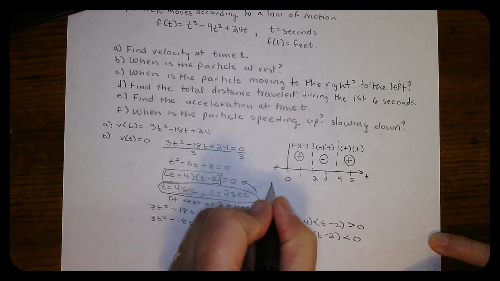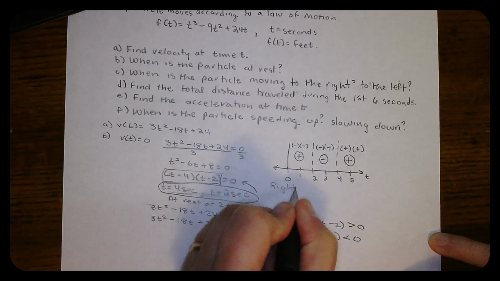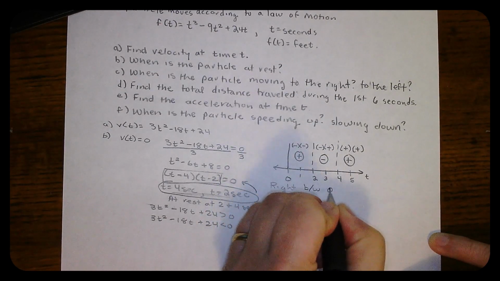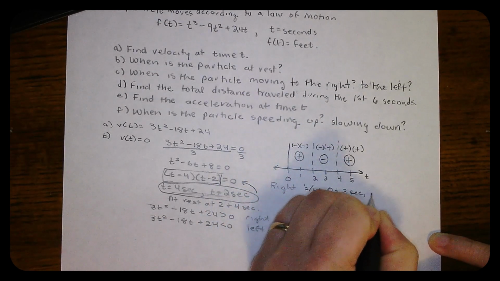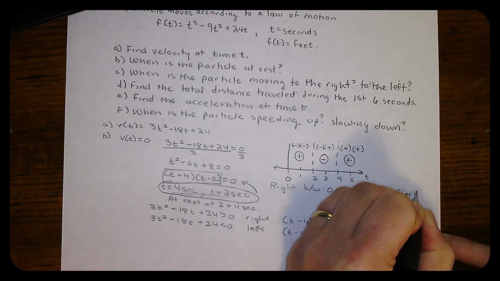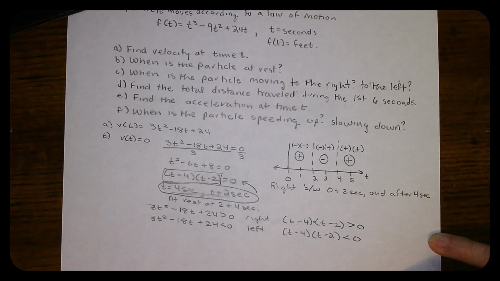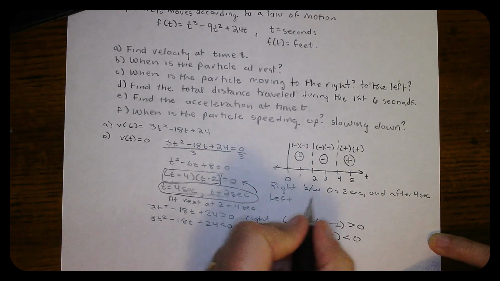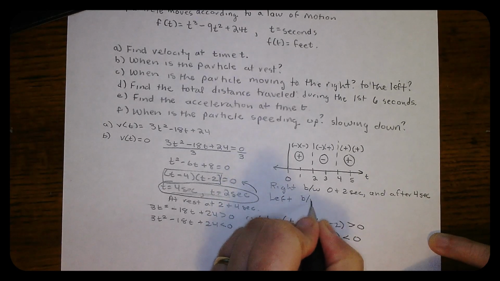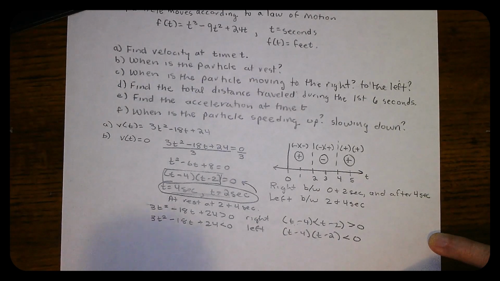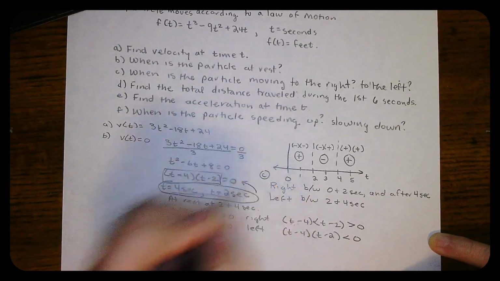So this particle is moving to the right when this is positive. So that's between 0 and 2 seconds and after 4 seconds. And it's moving to the left when this is negative. So it's moving to the left between 2 and 4 seconds. All right, so that's C.